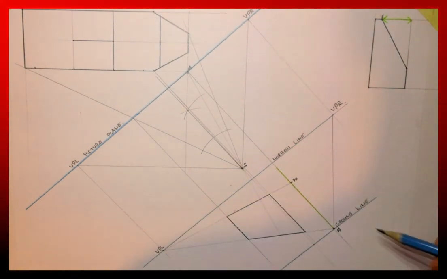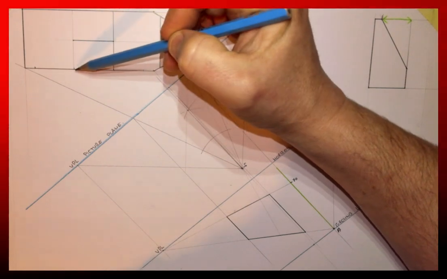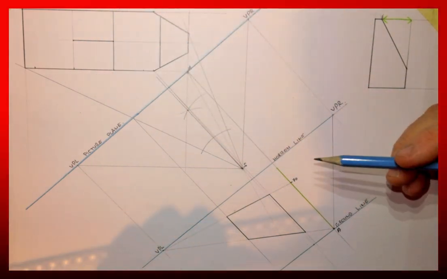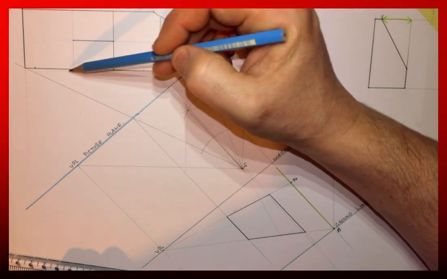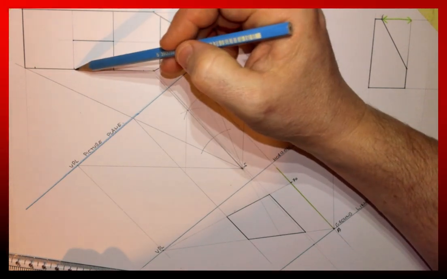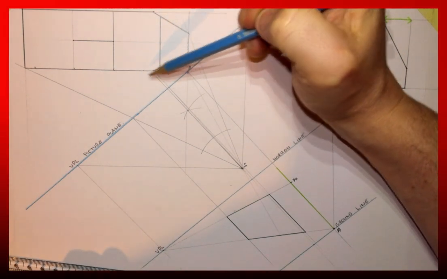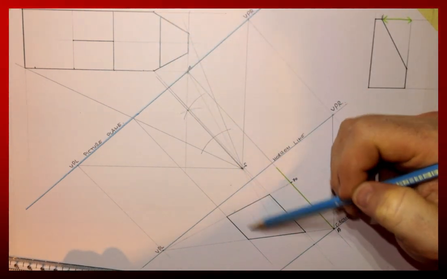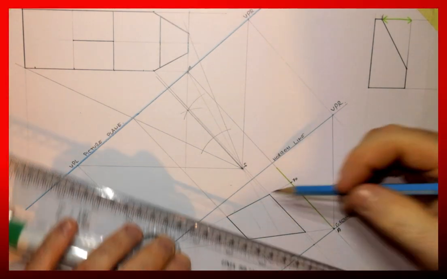Now I want to put in the position of my two windows and my door. I have put a point on my plan to show where they line up. So that's my first window from here to here. My second window is from here to here. My door then occupies the space from here to here. I'll put in the positions for them first, and then mark the heights of them on the true height line and vanish them back along.